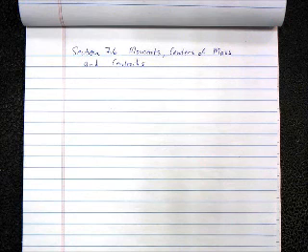Everybody know what a center of mass is? That's sort of correct.